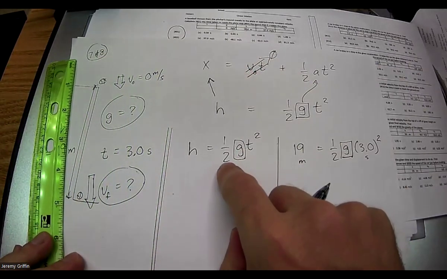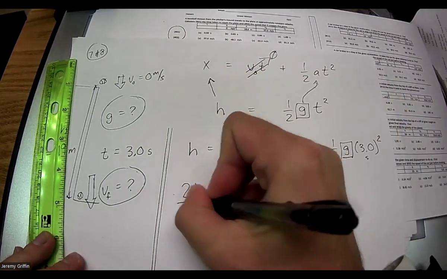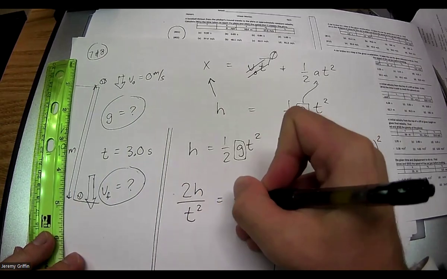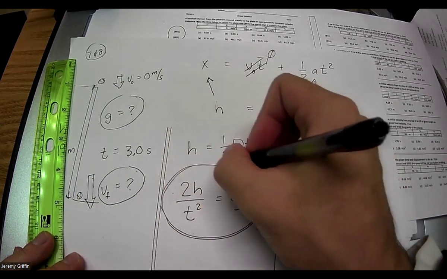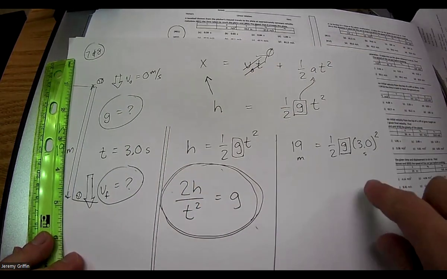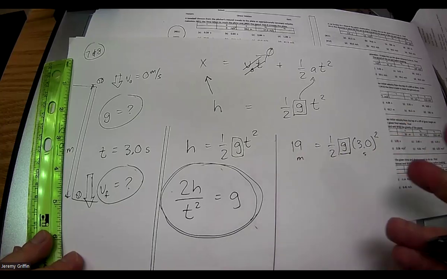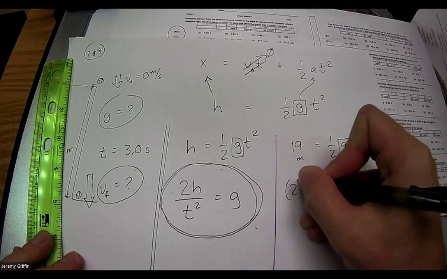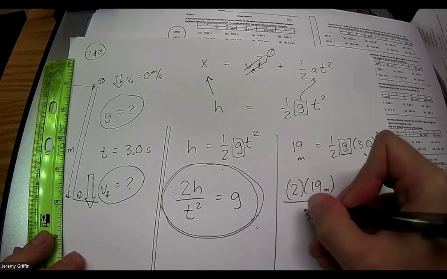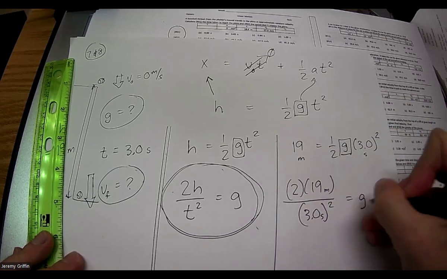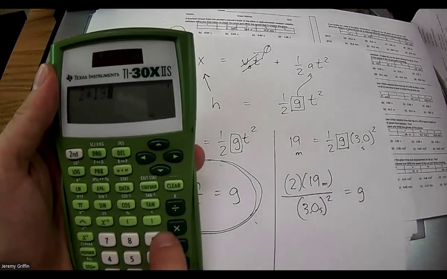If I solve in terms of variables, I cross multiply the 2 and divide by t squared, so g equals 2h divided by t squared. My AP students especially, I encourage them to get used to solving in terms of variables. But my other class, if you want to plug in numbers first, that's all right. In terms of numbers, it's the same process: cross multiply the 2 and divide by the time squared. So it looks like 2 times 19 meters divided by 3 seconds squared. That's my gravity field. Let's get a number on that: 2 times 19 divided by 3 squared.